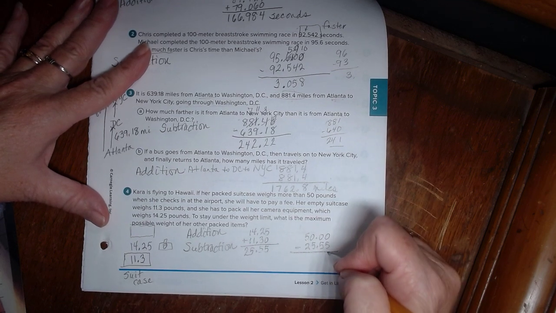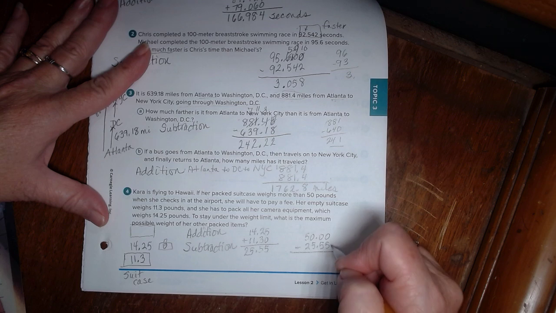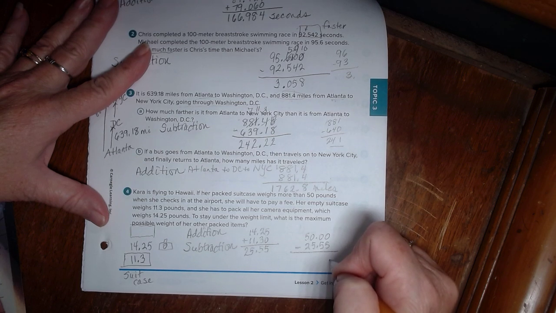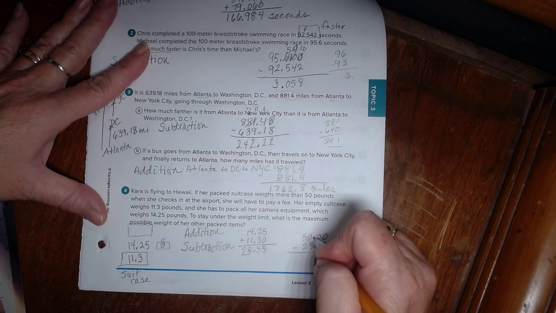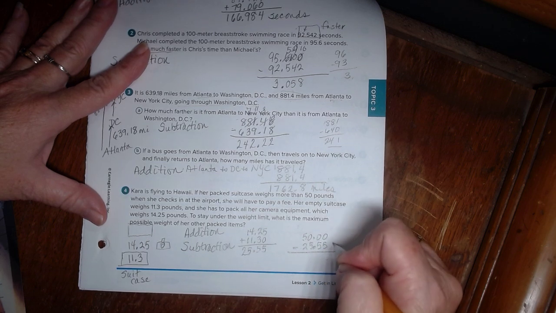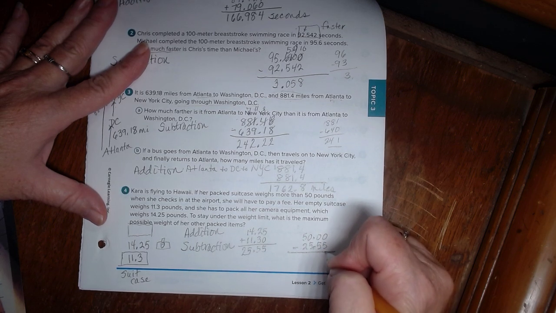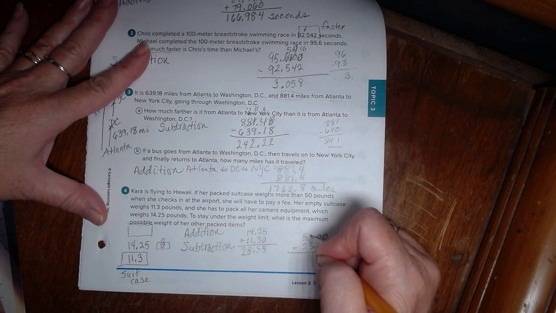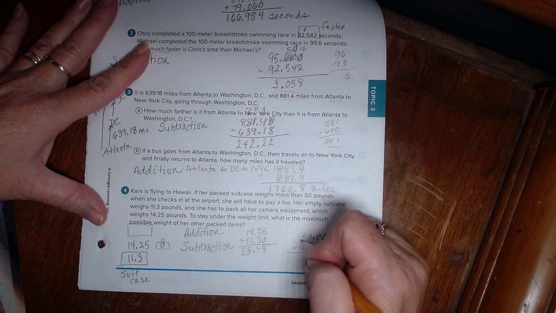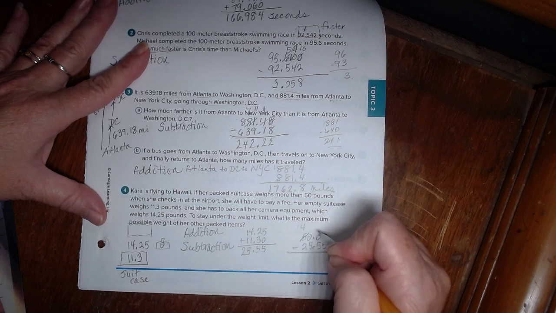Can't do 0 minus 5. Please, please, please do not just go 5 minus 0 is 5. I'm going to get a 5 here, but it's not because I'm doing 5 minus 0. Our rules of regrouping or borrowing: can't do 0 minus 5. Go next door. Can't borrow anything from here. This guy will go next door. Can't get anything there. This guy goes here. The 5 becomes a 4.